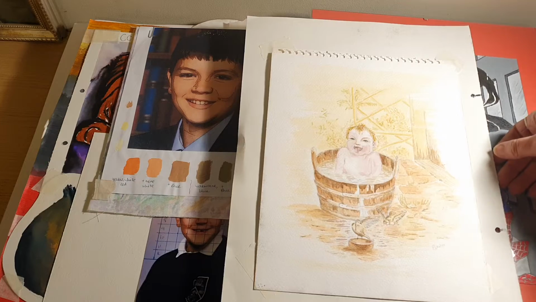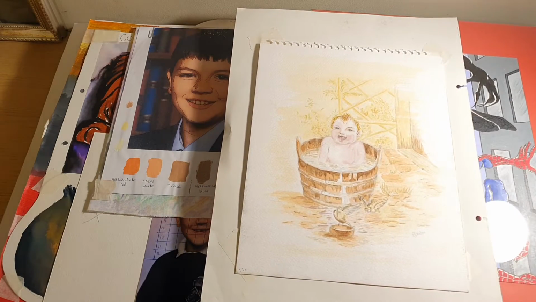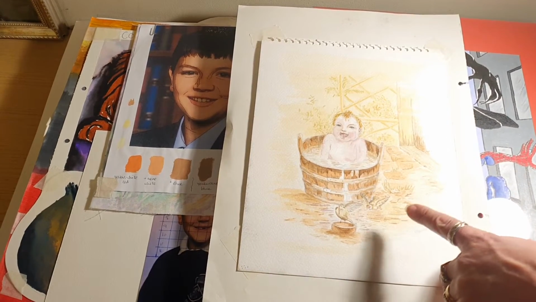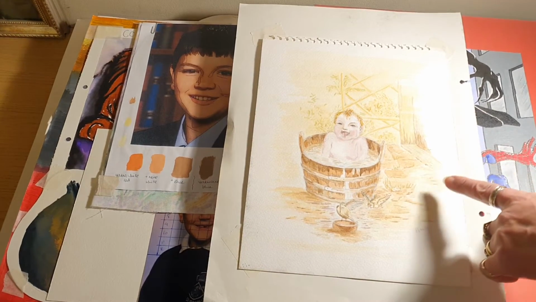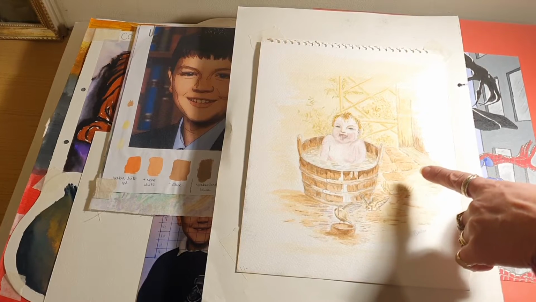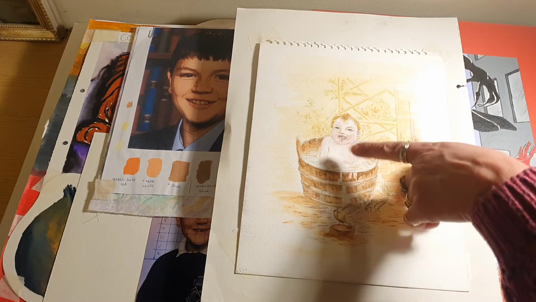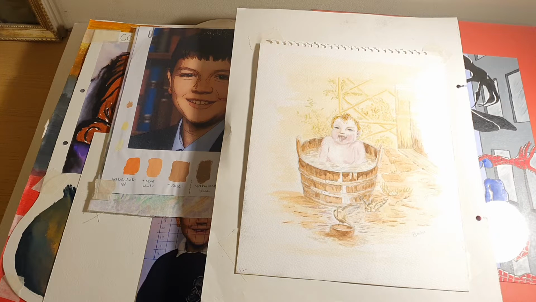This one again, this is an exercise in using colours that sort of are similar colourways. They're all very natural, pale sort of peaches and yellows and creams, and just a slight sort of pink in the centre there.